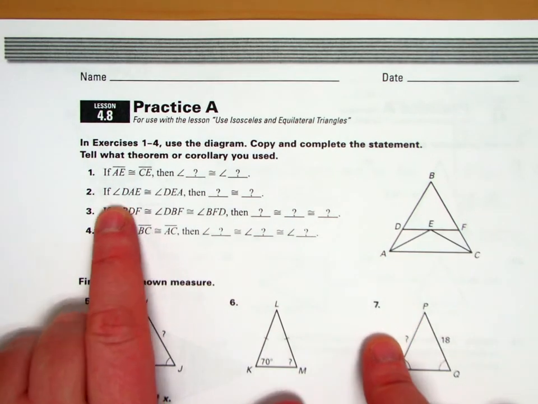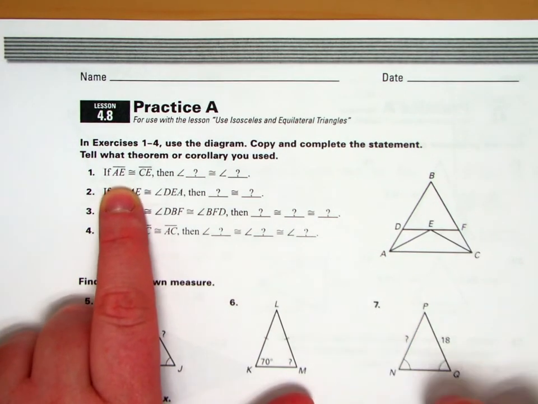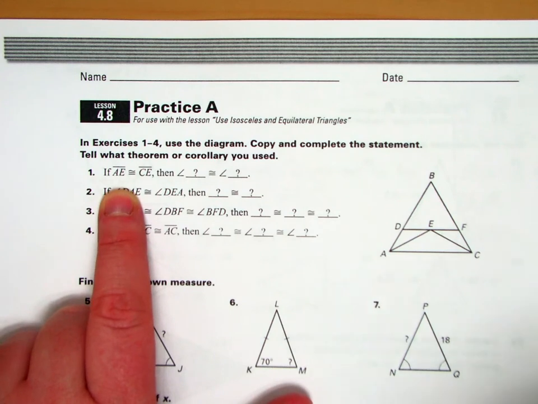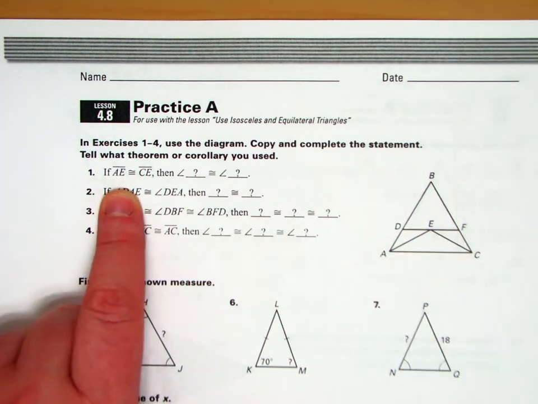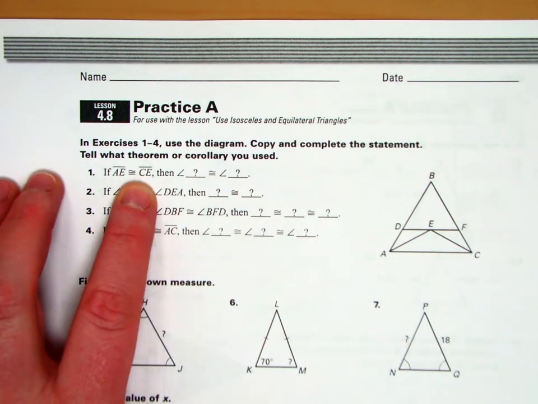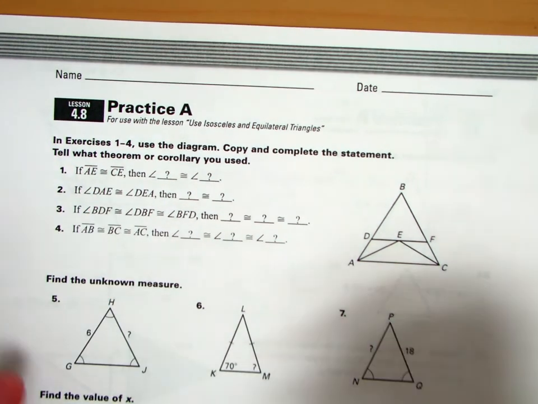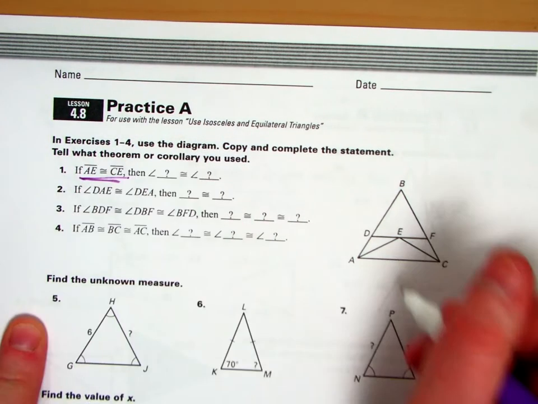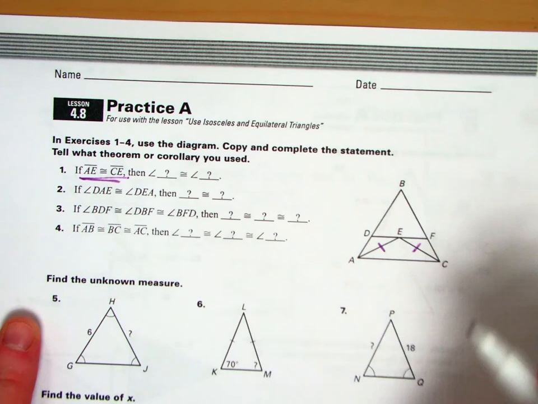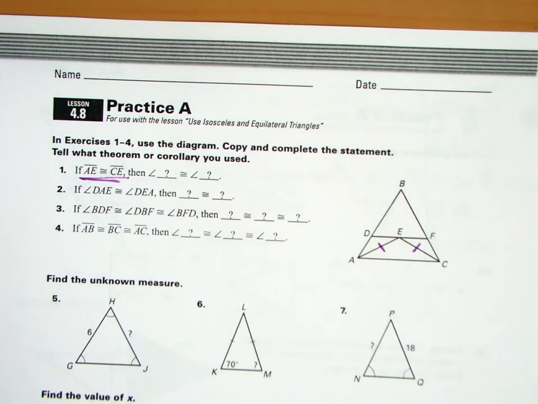It's going to tell me if these two sides are congruent, what two angles must be congruent, and then tell me what theorem you used. So AE is congruent to CE. So if AE is congruent to CE, my two legs are congruent. So if my two legs are congruent, I'm going to tell you what base angles are congruent. So that's the base angles theorem.